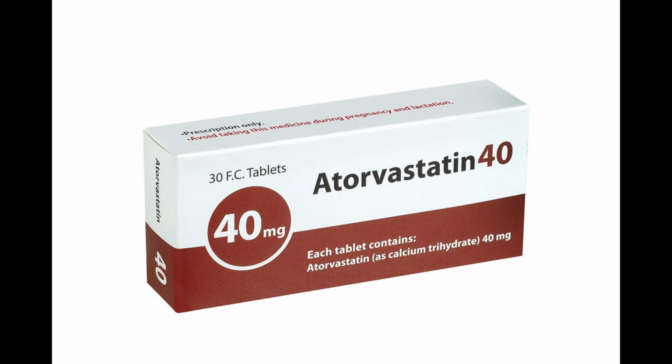Prohibited usage: hypersensitivity to atorvastatin, active liver disease, or unexplained transaminase elevations, pregnancy, breastfeeding. Side effects of atorvastatin. Common side effects, over 10%: diarrhea, 5 to 14%. Nasopharyngitis, 4 to 13%. Arthralgia, 4 to 12%.